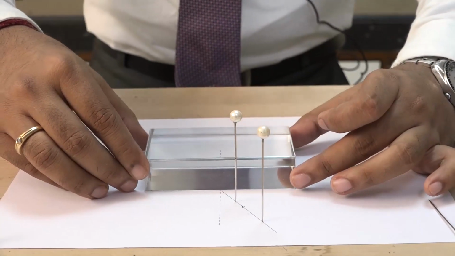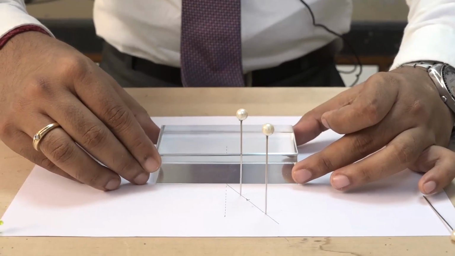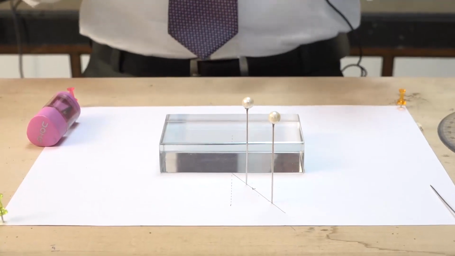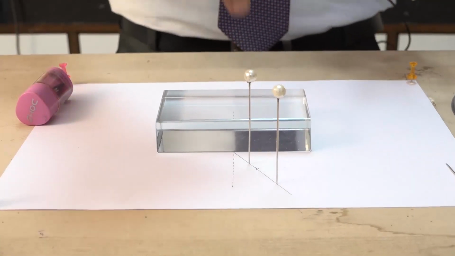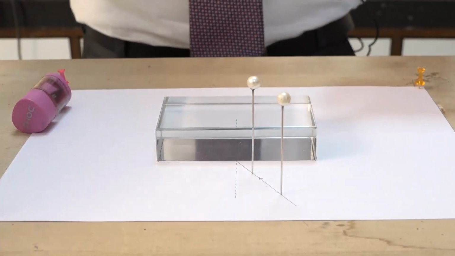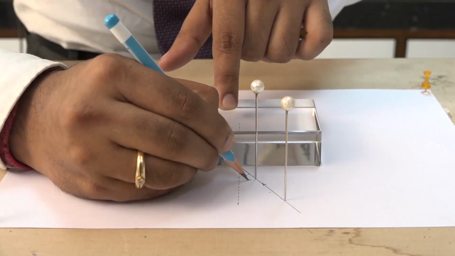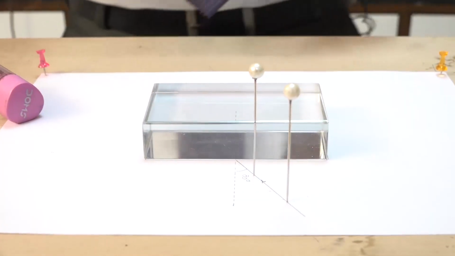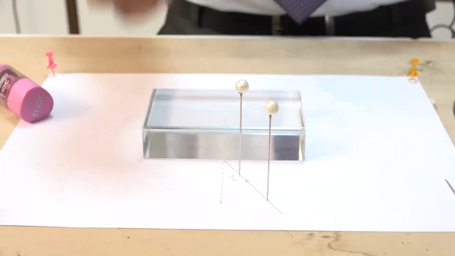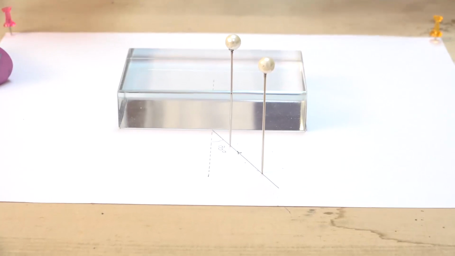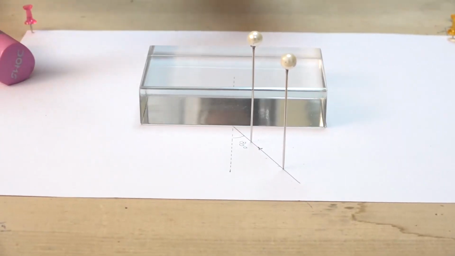Exactly on that point, you should be careful about this thing, that exactly on that outline only you have to put the glass slab. First of all, you see these 2 pins are kept on that particular angle of incidence. What angle of incidence have I taken? This particular angle of incidence I have taken as 30 degrees. So, for 30 degrees I have taken 2 pins, and these 2 pins will be like the source for me. Now, what I have to do? I have to see these 2 pins from this side.